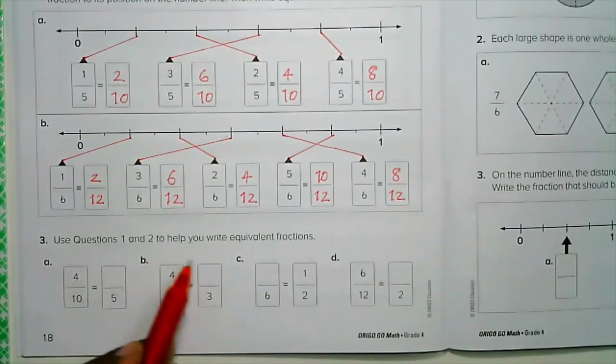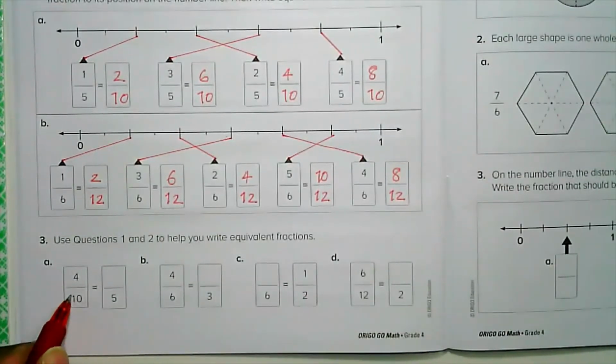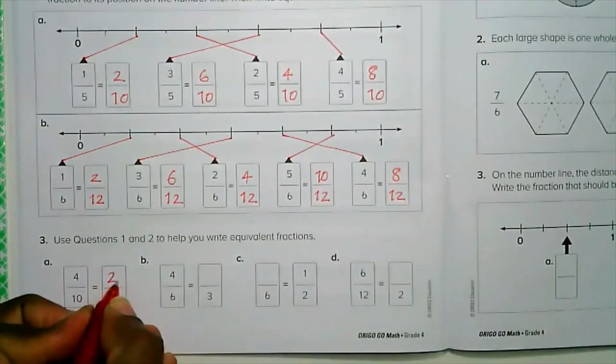Use question 1 and 2 to help you write equivalent fractions. 4/10 would be 2/5.